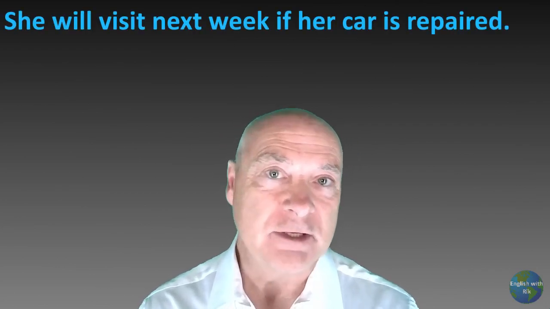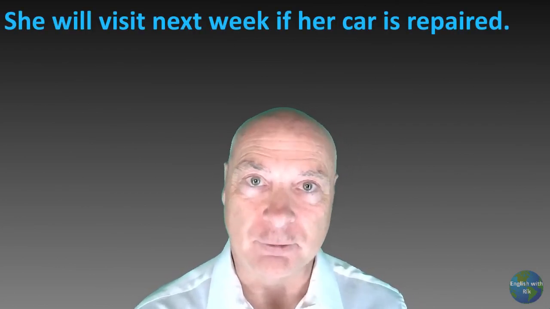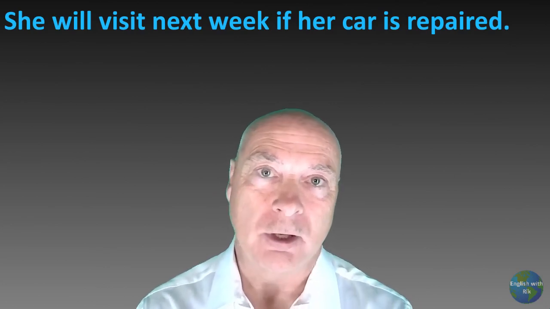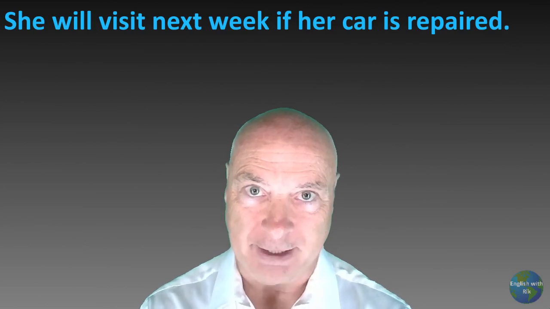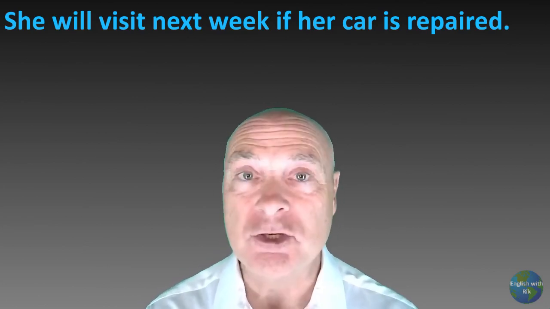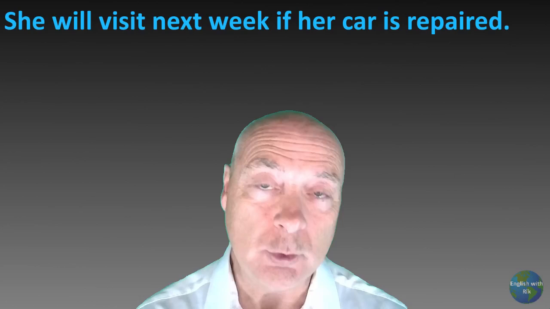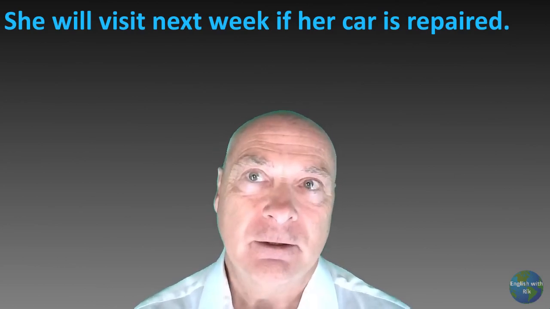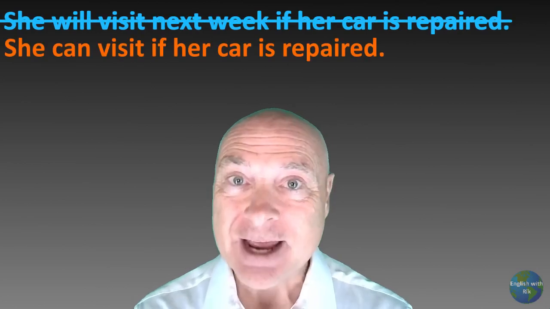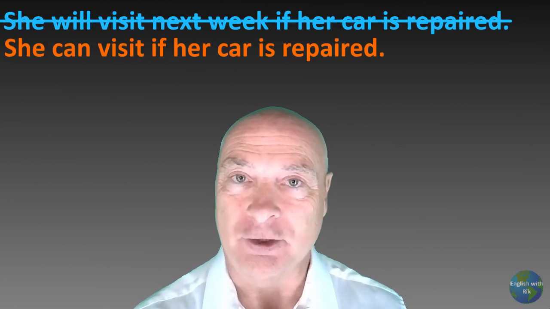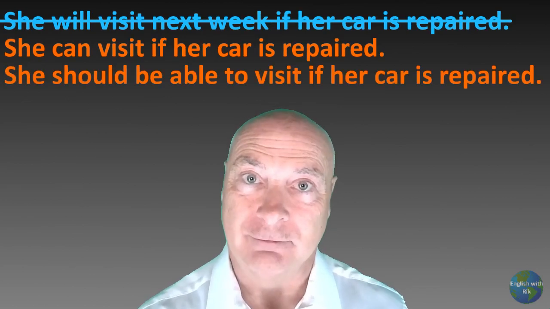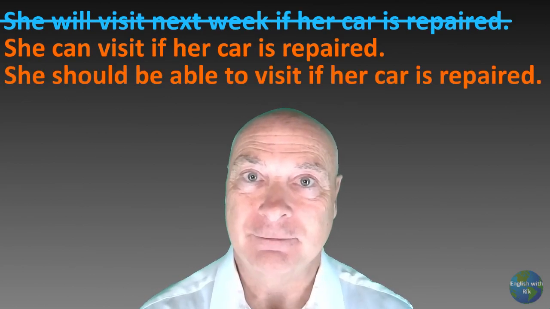An example would be, she will visit next week if her car is repaired. If you want to change that to be a modal auxiliary verb type of sentence with politeness, permission, request, or something like that, you need to change the sentence and not use the auxiliary verb will. So you could say something like, she can visit if her car is repaired. Or she should be able to visit if her car is repaired.